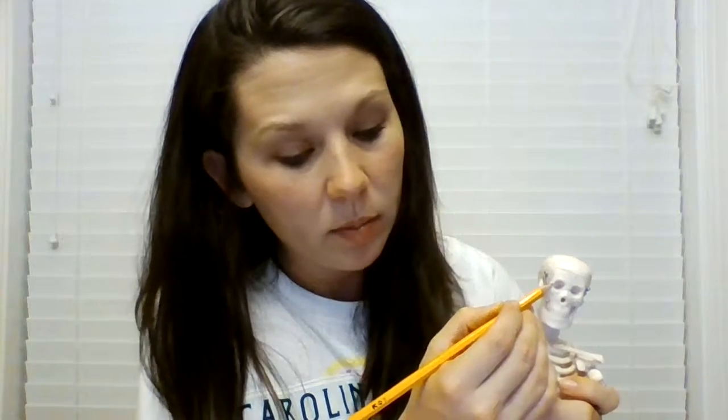The zygomaticofrontal suture runs off the side of the eye. The sphenozygomatic suture, again, it's right on the back here in the eye. The zygomatic process is right here by the eye. And I think that's about it. So I think I got them all.